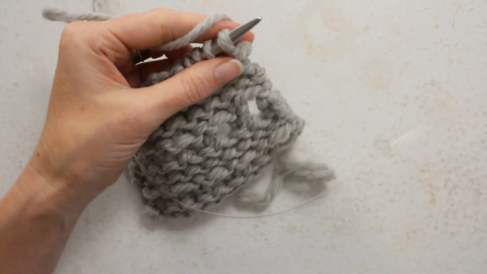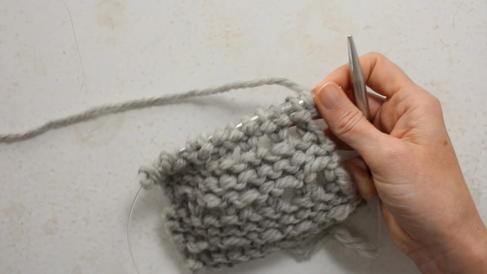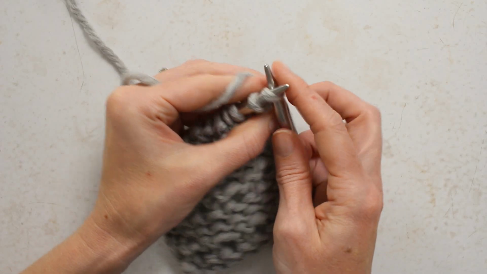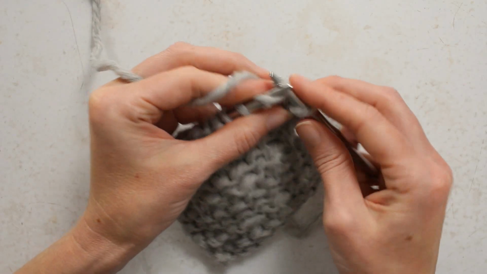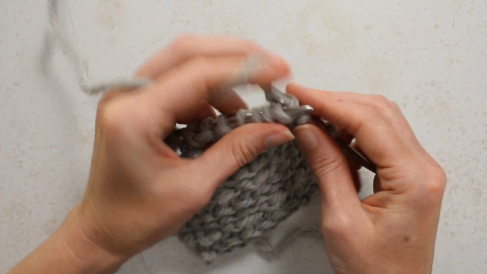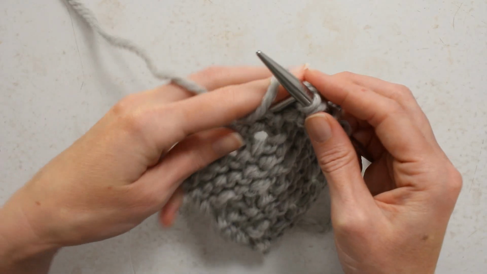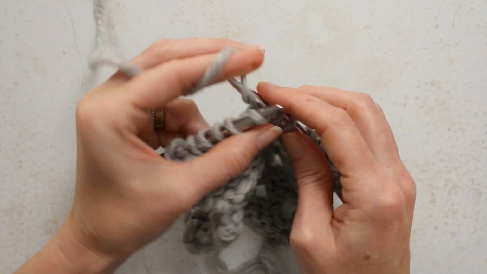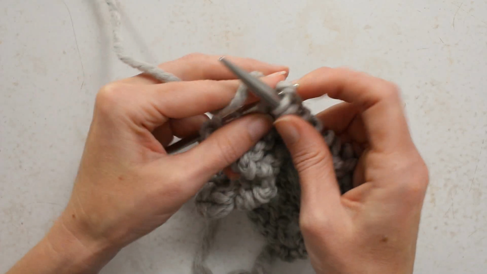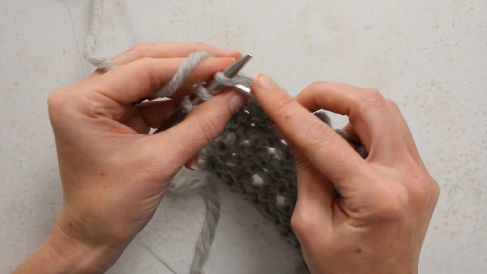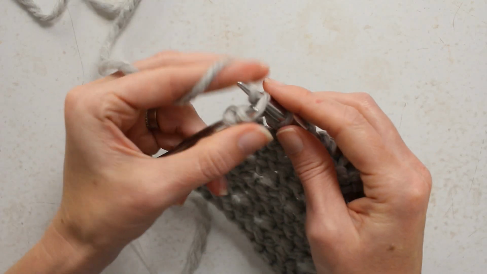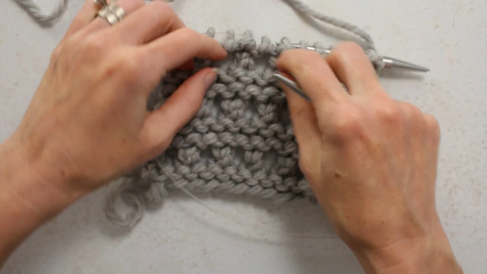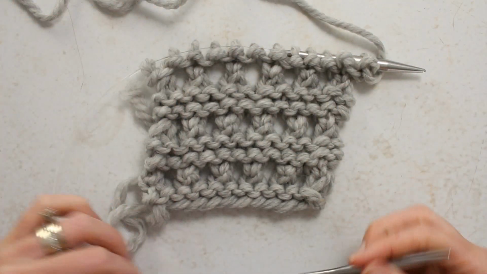This yarn calls out to use a size 13 needle, and I'm using a size 13 needle. So it isn't creating large gaps, but like we did on day 1, you could use a larger needle size on your purl 2 together row so that it elongates the eyelets a little bit.